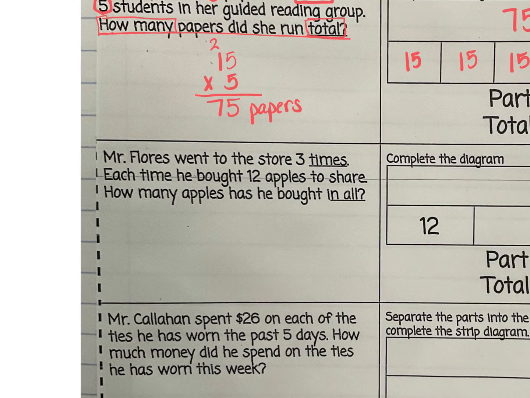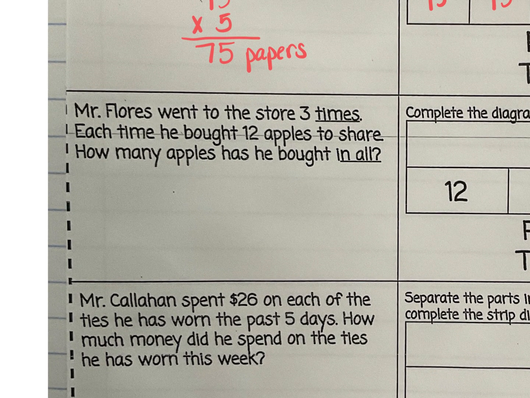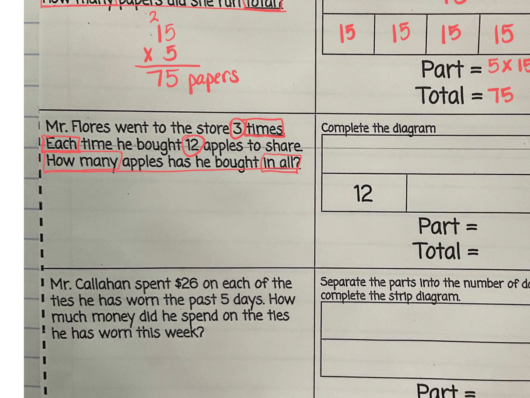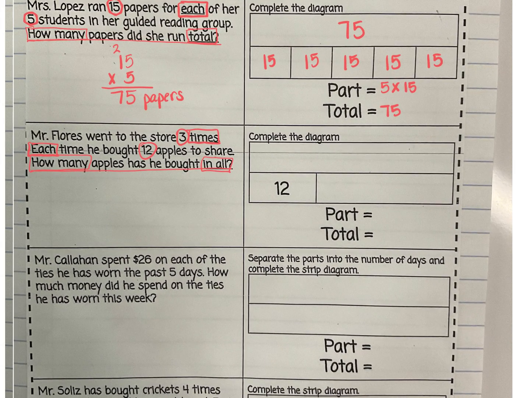All right, let's go look at the second one. Mr. Flores went to the store 3 times. Each time he bought 12 apples to share. How many apples did he buy in all? So I'm looking for a total, and I have equal groups, right? So let's go over here. They did part of the strip diagram for us. What should we do? How many times did he go to the store? How many times, Briley? 3.